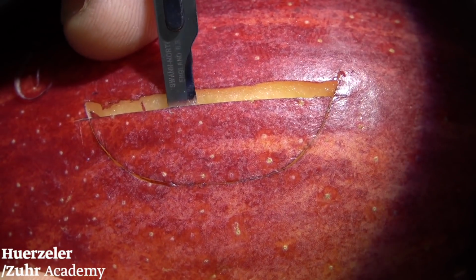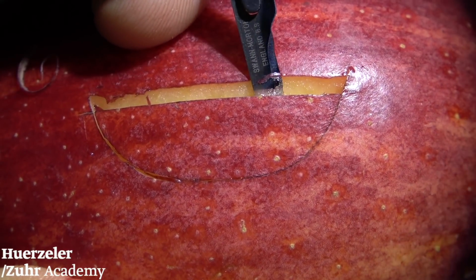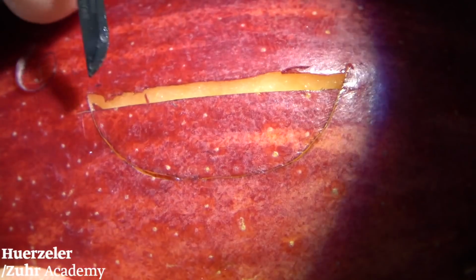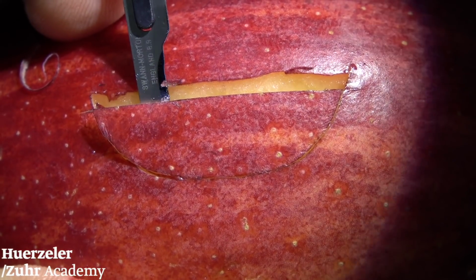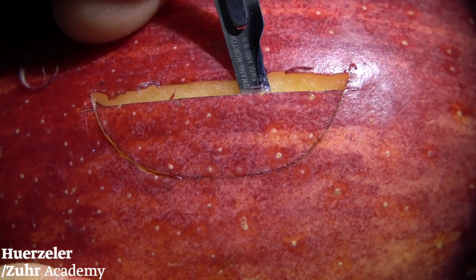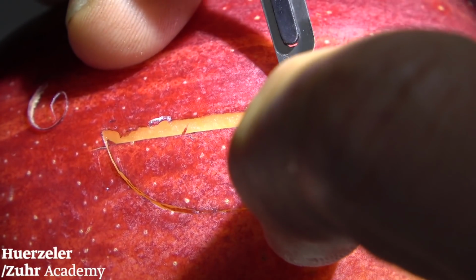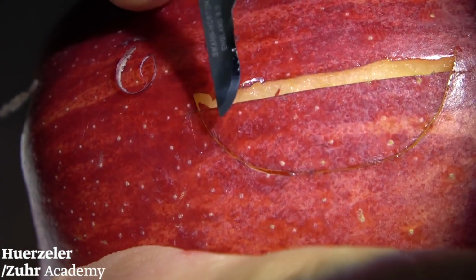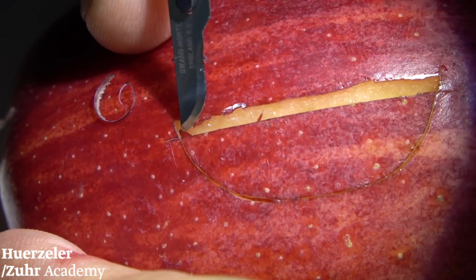How the free gingival graft is moving away from the surface. I am already almost parallel to the surface. Now I am parallel to the surface. And now comes the difficulty. This is the difficulty of the exercise. What is the problem of this exercise now? The problem is that my blade is not shining through this tissue now.